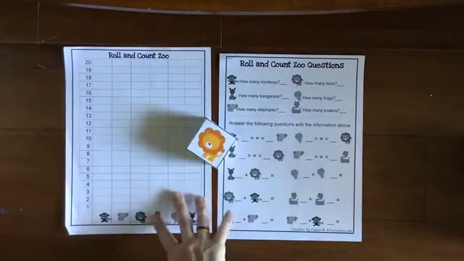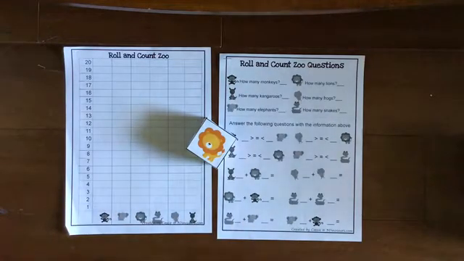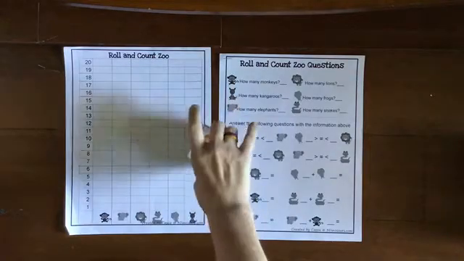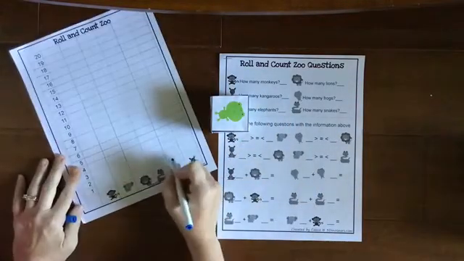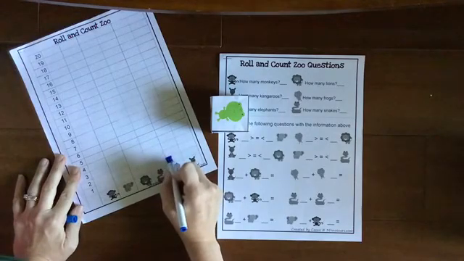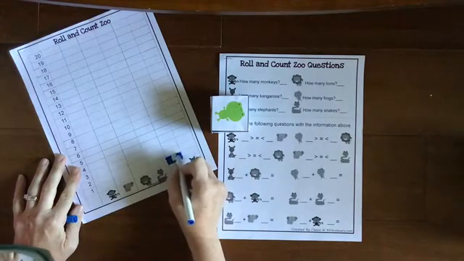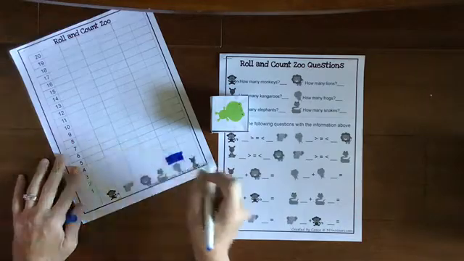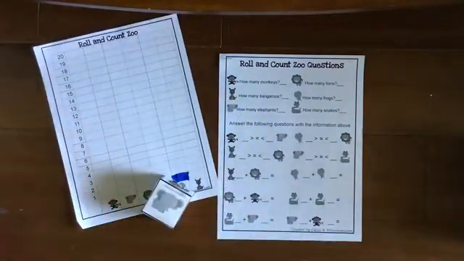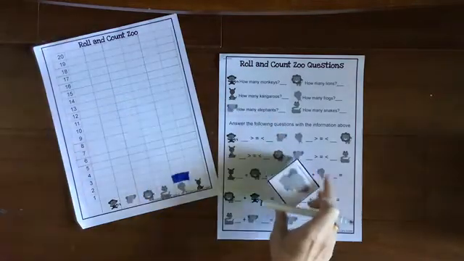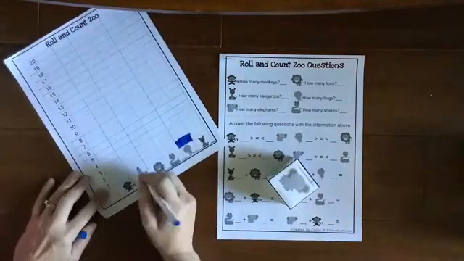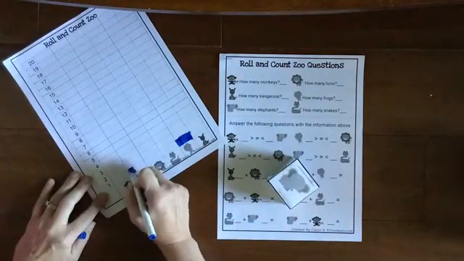So I'm going to decide I'm going to roll 20. So I'm going to work under 20. And I'm going to get started. So I rolled a frog. So I'm going to color one right here on a frog. Remember, we start at the bottom, so we're counting up. What animal is that? An elephant. So I'm going to find my elephant. I'm going to color one on my elephant.